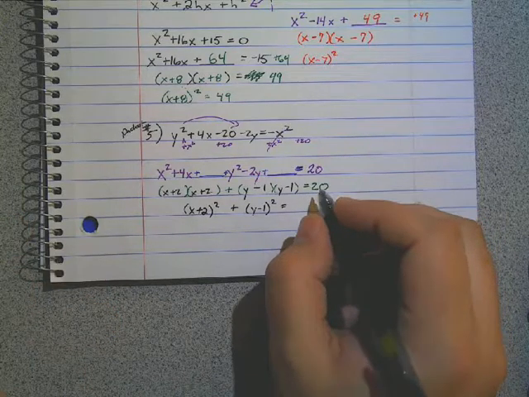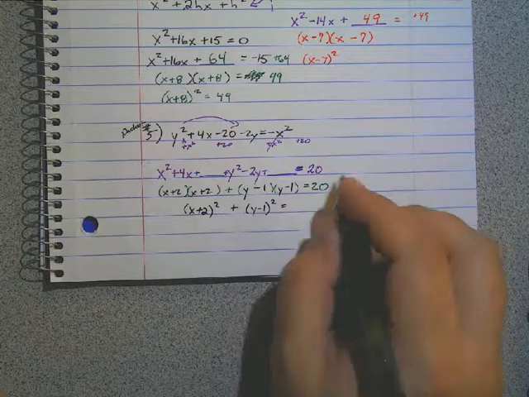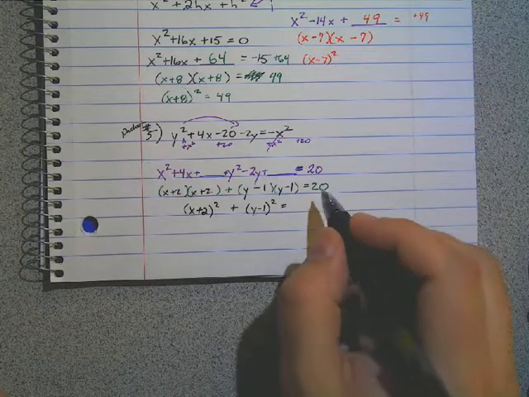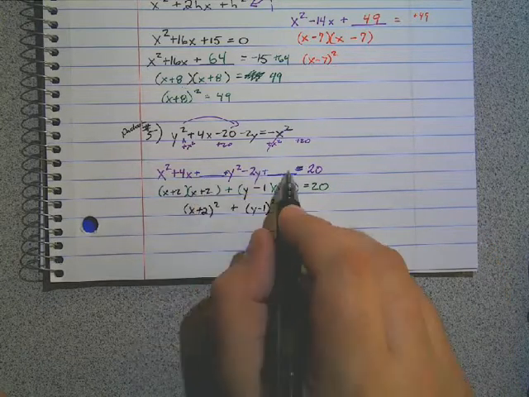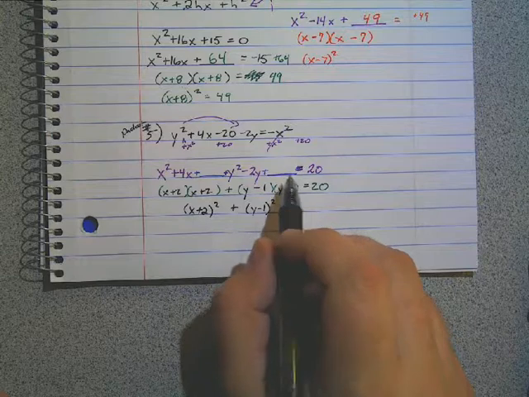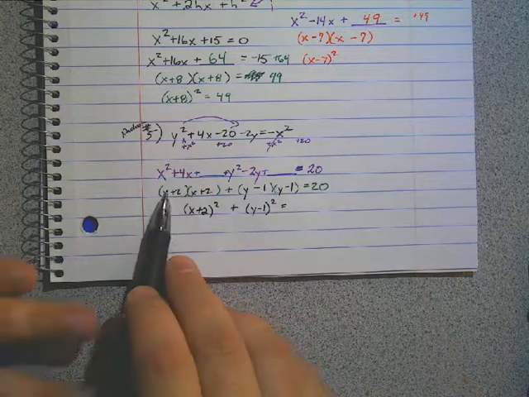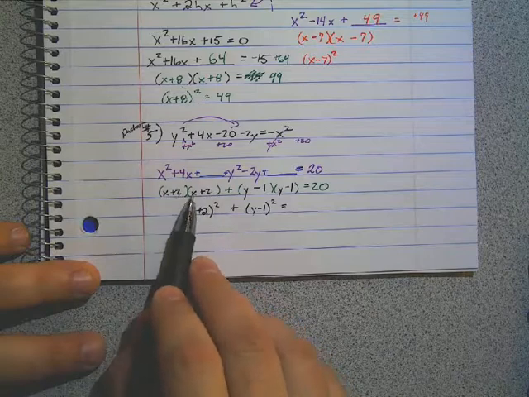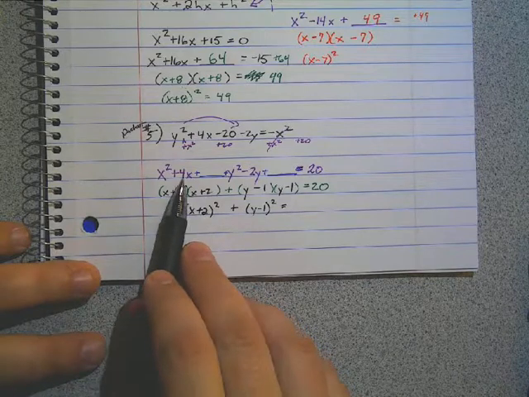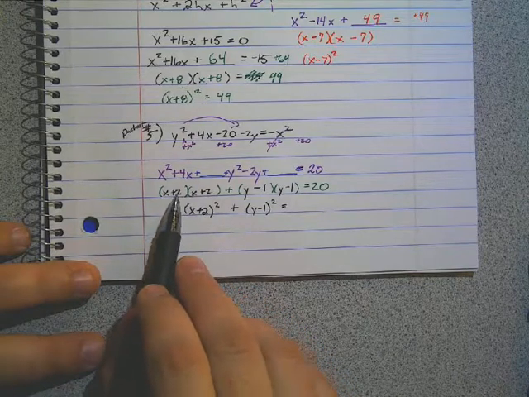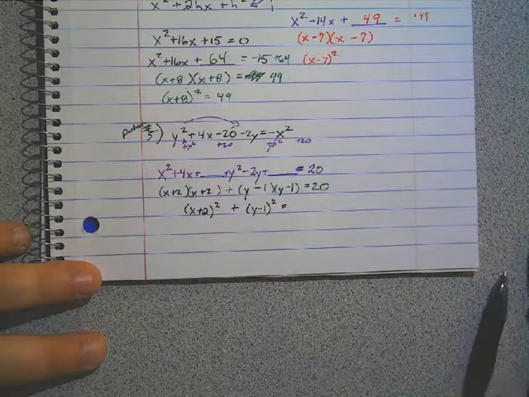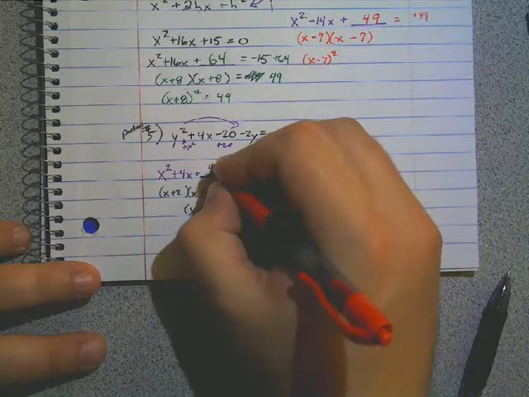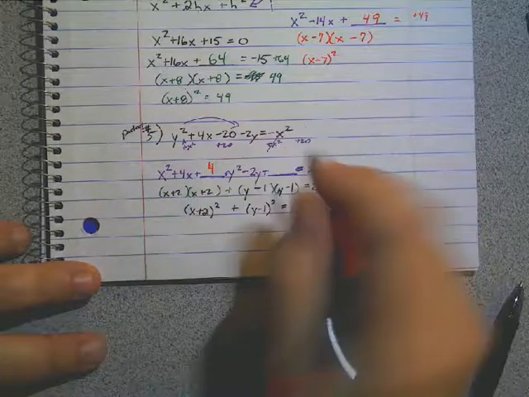All right, so let's rewrite this one more time. I can put these two together, and I can say this is x plus 2 quantity squared plus y minus 1 quantity squared equals, well, I have 20 over here, but that's not necessarily right. Shouldn't 20 have changed? I mean, shouldn't I have put something in these spaces right here? So let's check these out.